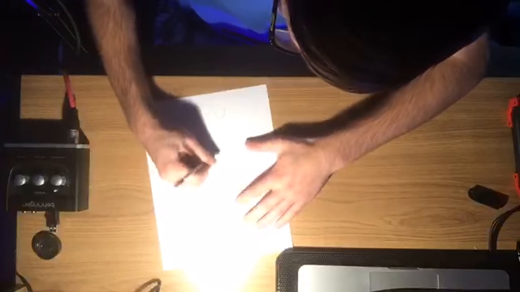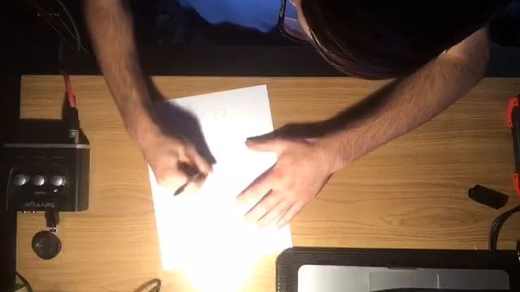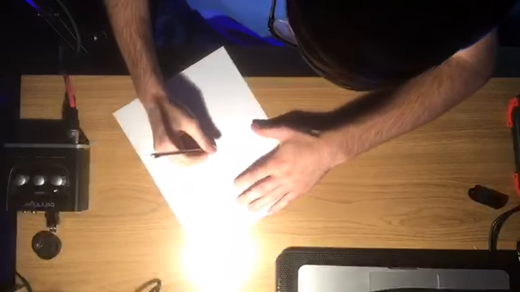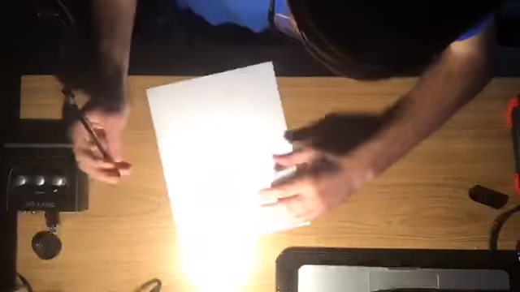His torso's a bit long, so we're gonna raise his waist up to about there. That's where it should be.